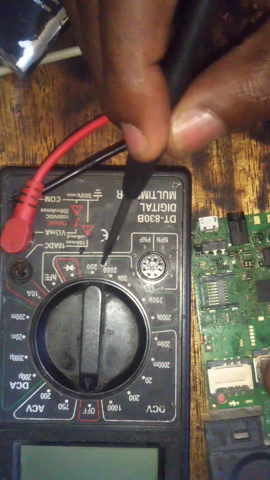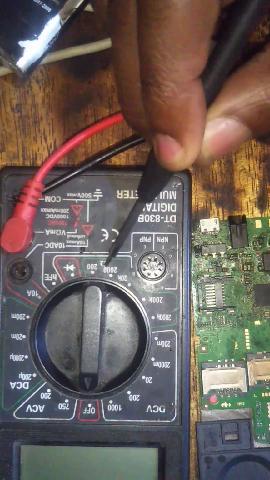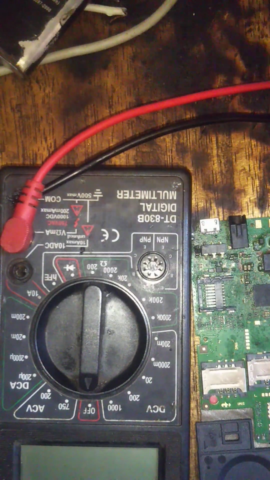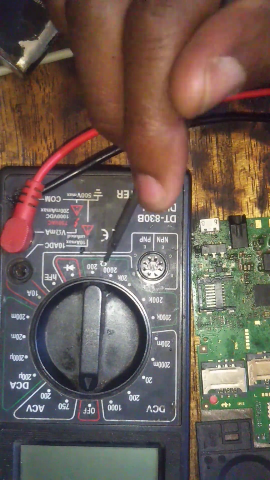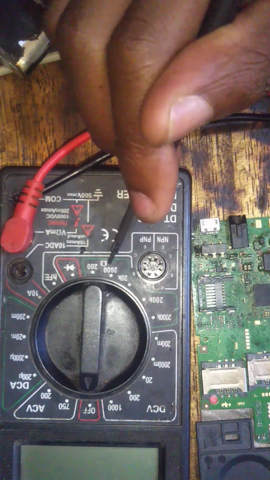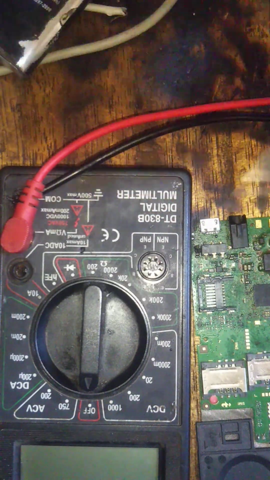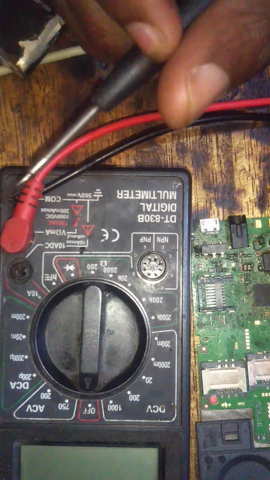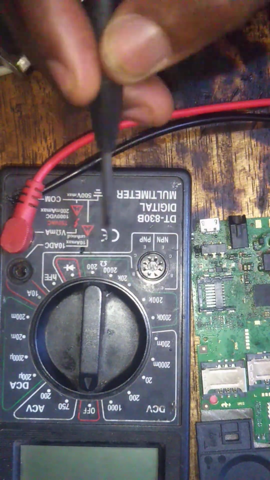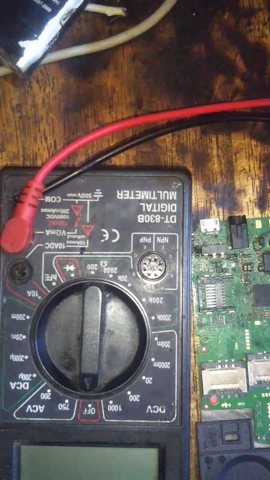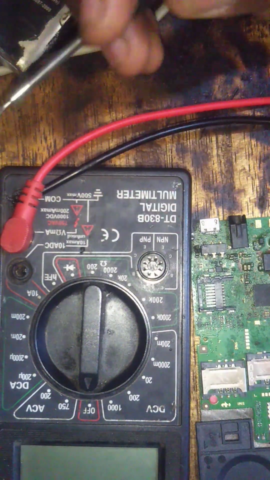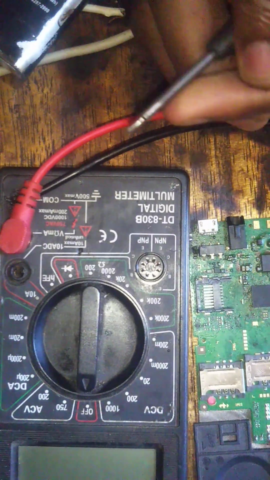The next thing we will use is the resistance mode. Sorry for taking long to talk about it. It's called the resistance mode. This one, the resistance mode, we measure the speaker with it.